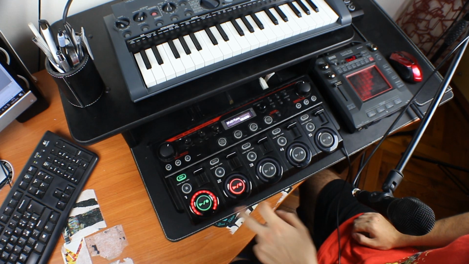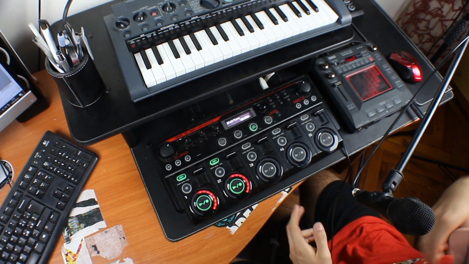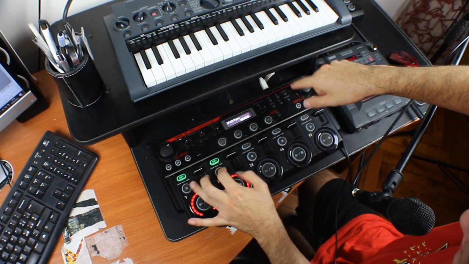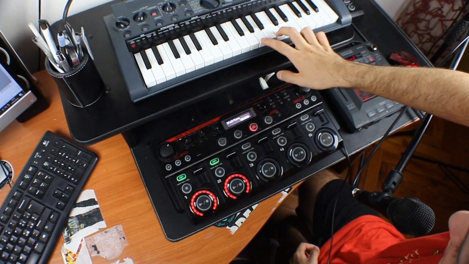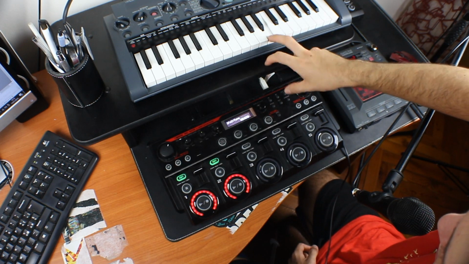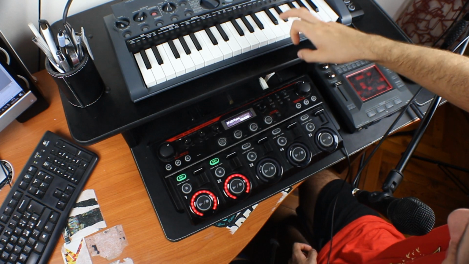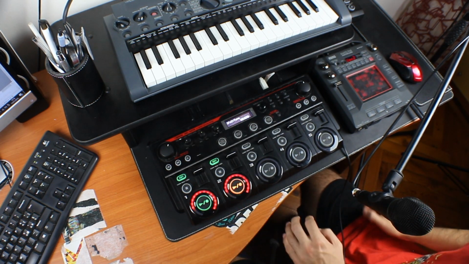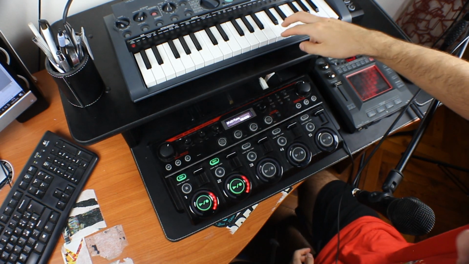Alright, so. And then we take the... Okay, so we have it recorded here. Then we're going to take the second note, which is this one, which is actually the third in the chord, but it's the second note we are recording. So okay, so we have it.